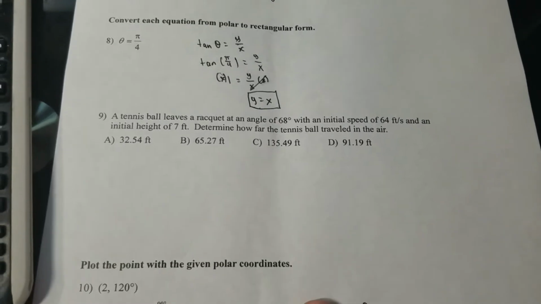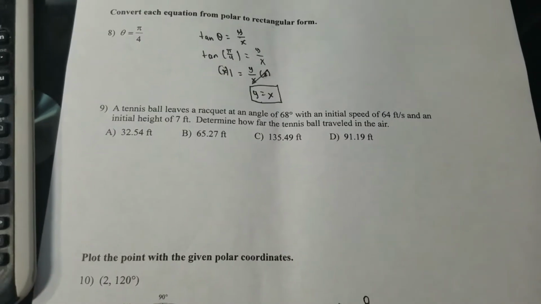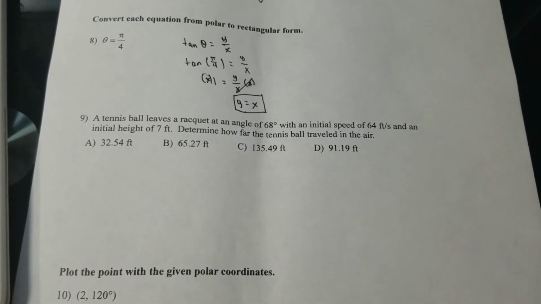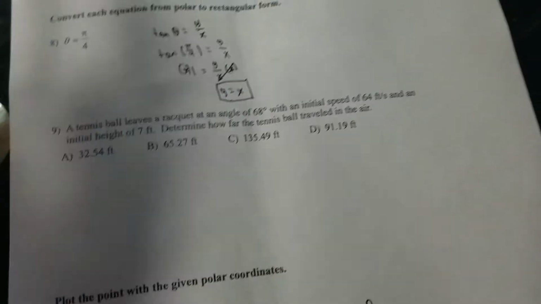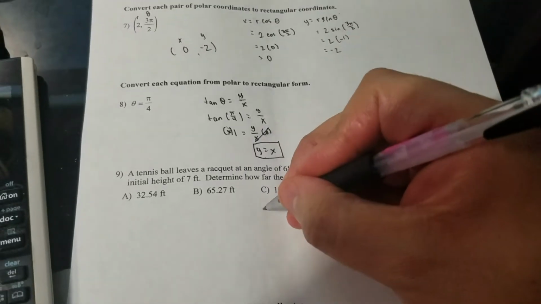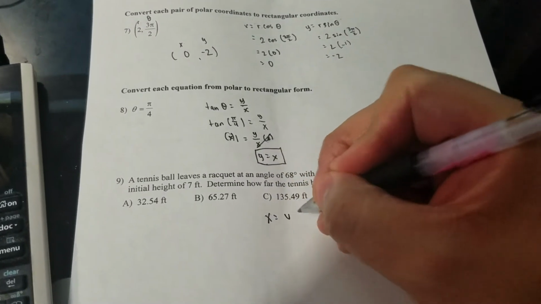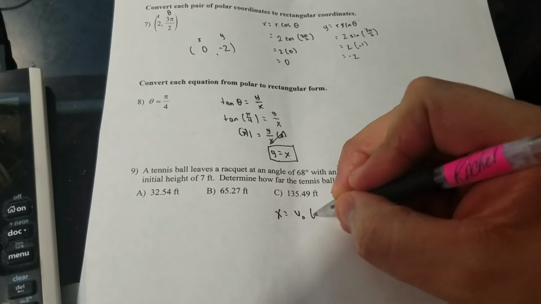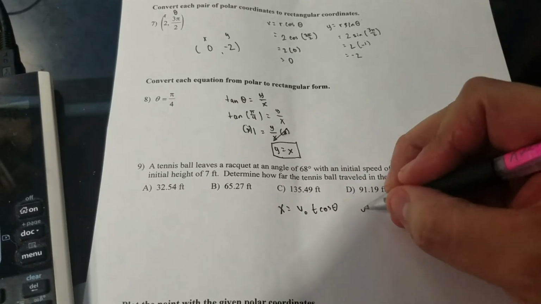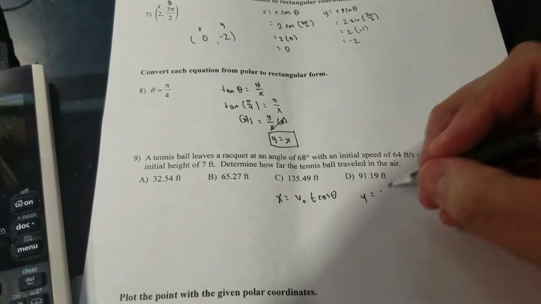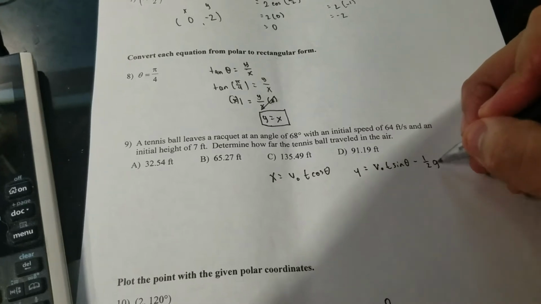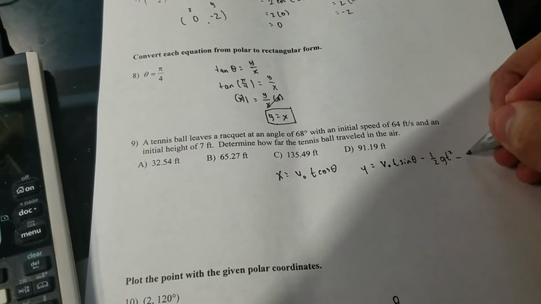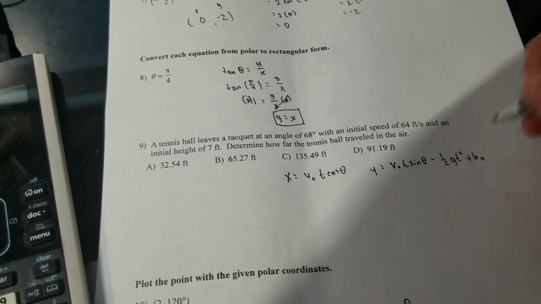This is going to be maybe one of the harder ones to do. This one here is asking to determine how far the tennis ball traveled, and so this is what we call projectile parametric, where I have an x equation, which is v initial t cosine theta, and I have an equation for y, which is a little bit longer. V initial t sine theta minus 1/2 g t squared plus h initial.